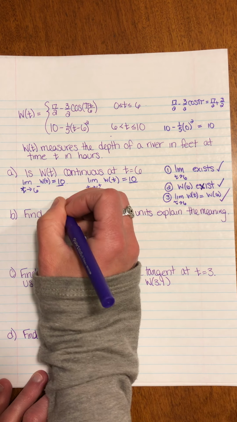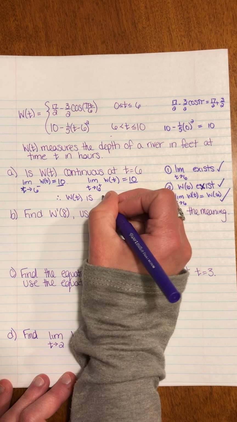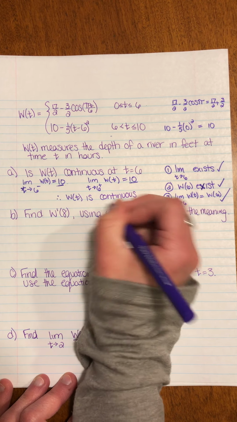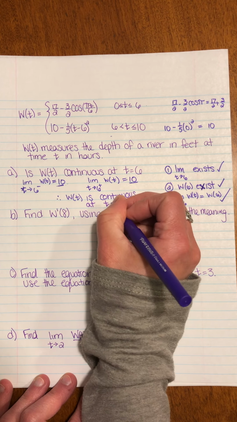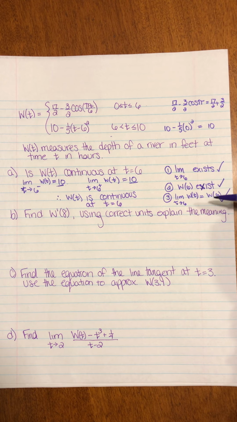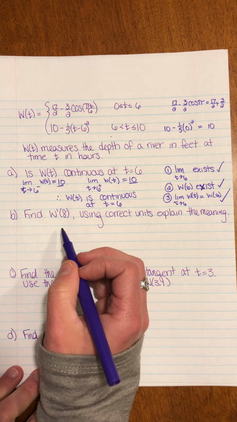So, yep, therefore, W of t is continuous at t equals 6. So for continuity, you have to check that the limit exists there, that the value exists there, and that the two are equal. Okay? Find W prime of 8.